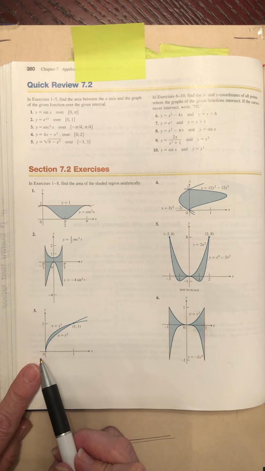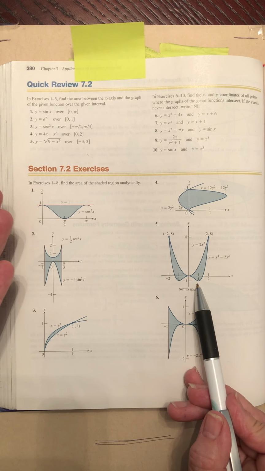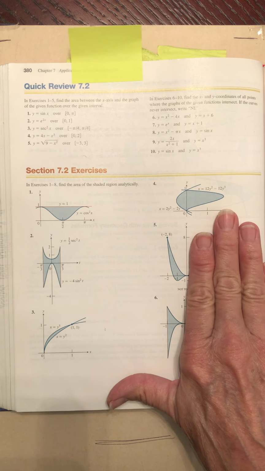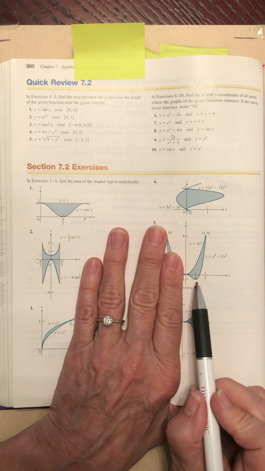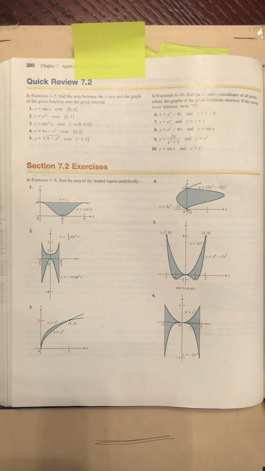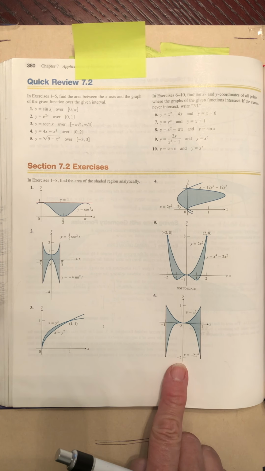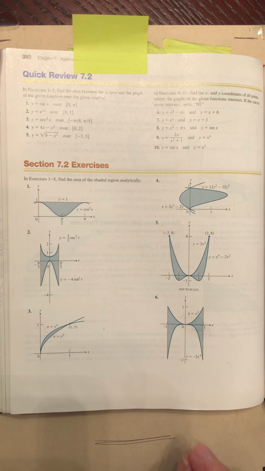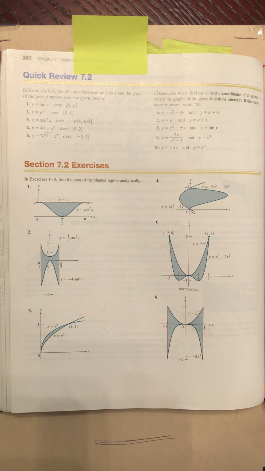This one, we don't see that happening, nor here, but here's another one. So I've got this area being identical to this area, so less work would for sure be integrating from 0 to 2, and then doubling that value. That would be okay here. Those graphs are just wonderful. With one quick look, you can tell whether or not this would be an option for you.